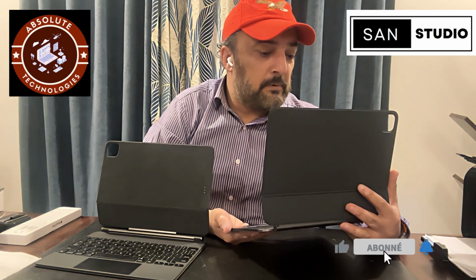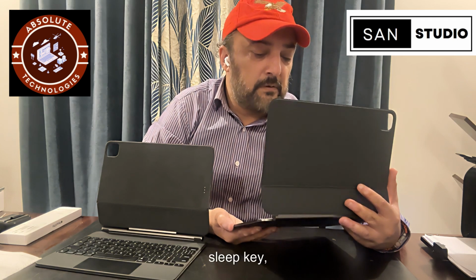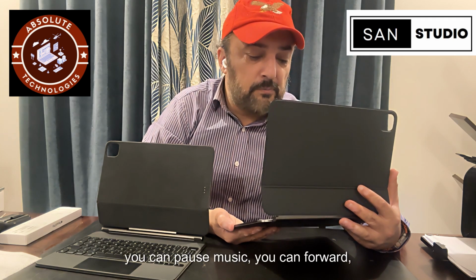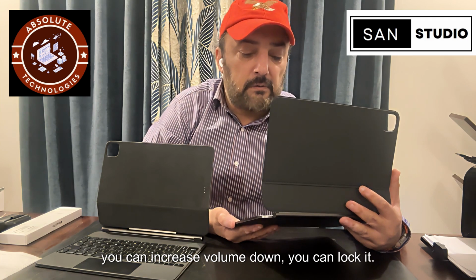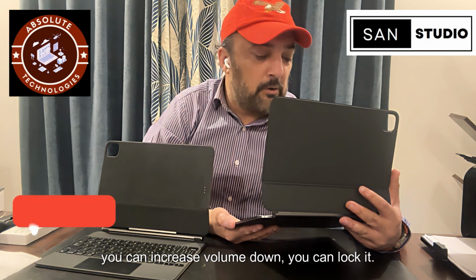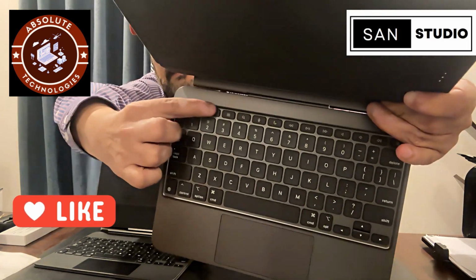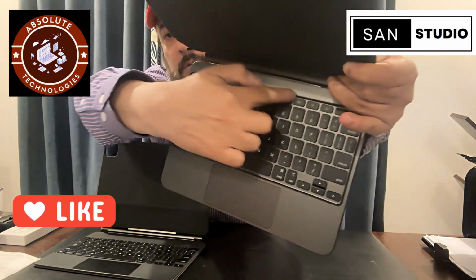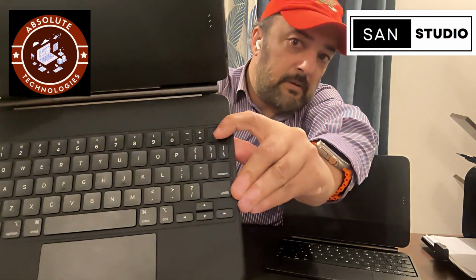your laptop. You have a volume key, you have a search key, you have a sleep key. You can pause music, you can forward, you can increase and decrease volume, you can lock it. These are the shortcuts I can show you here. These are the buttons which you cannot see in this old model. This is the old model.